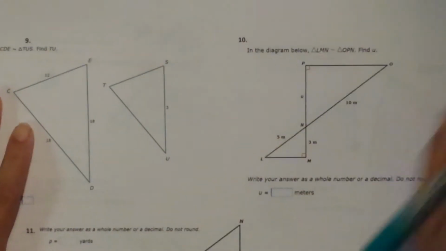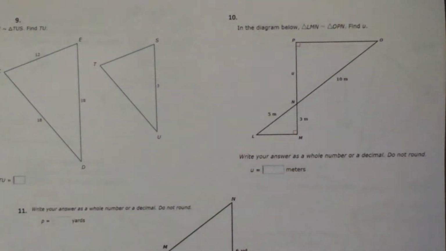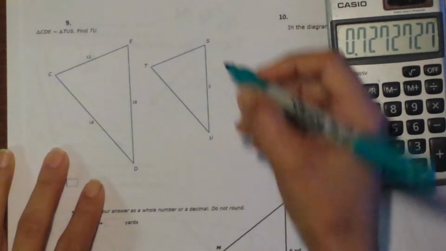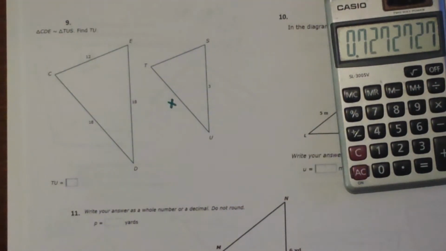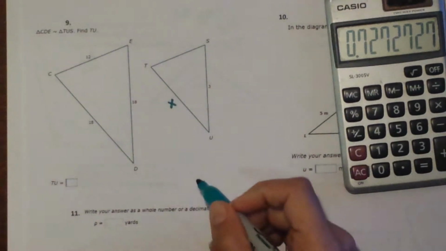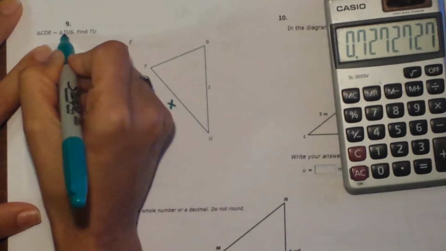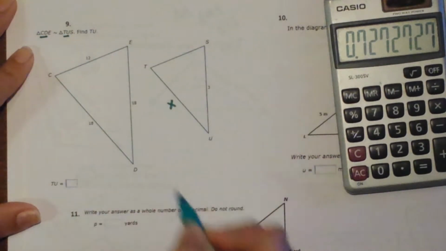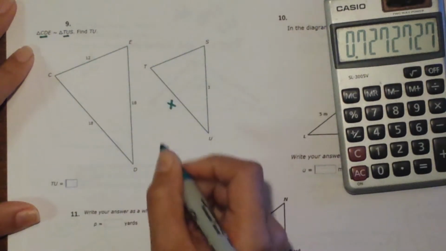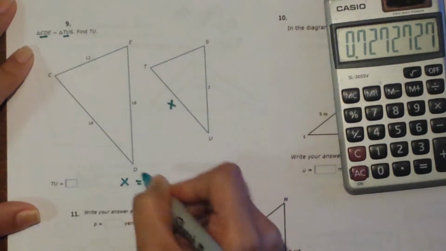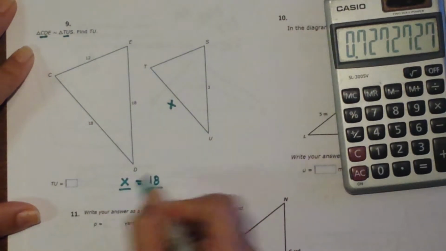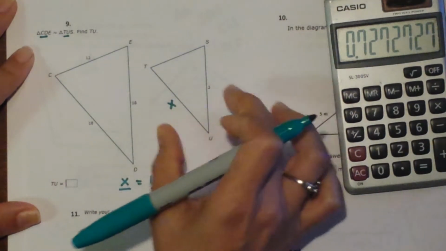Take a look at number 9. All right, if it tells you that two triangles are similar, find TU. So first, let's find out TU. TU is right there. Put an X. All right. So remember, anytime they give me this, I'm going to go with what they have. So TU is the same as CD. Okay, so I'm just going to set it up like that. So X is the same as CD. Where's CD? CD, 18.